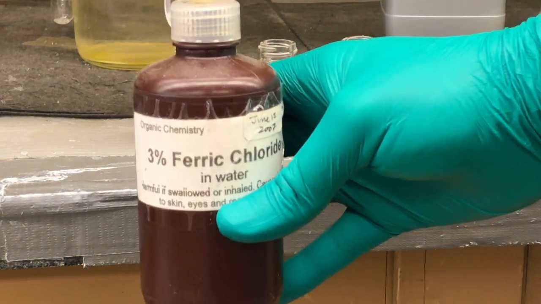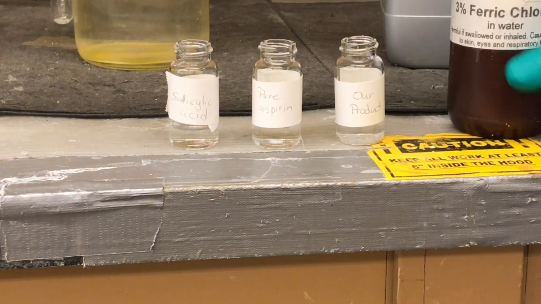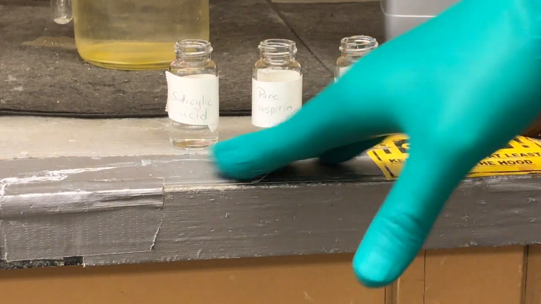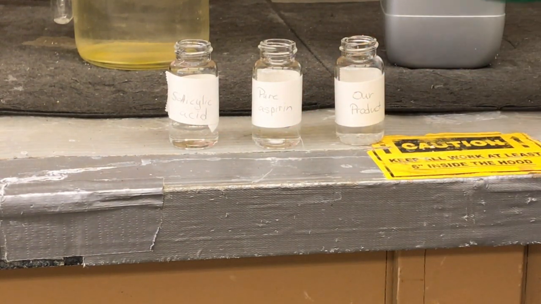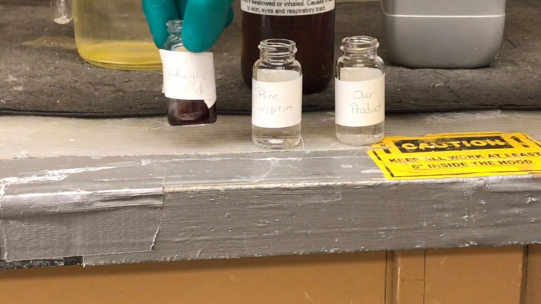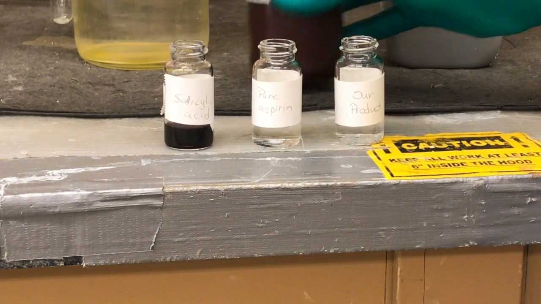So we're going to be adding ferric chloride. This is going to be to test for phenols. So remember, our starting material has the phenol that we then acylated with the acetic anhydride, so we should expect to see a color change for the starting material, but not for the pure aspirin or our product. If we add a drop, we see a nice color change for the salicylic acid.